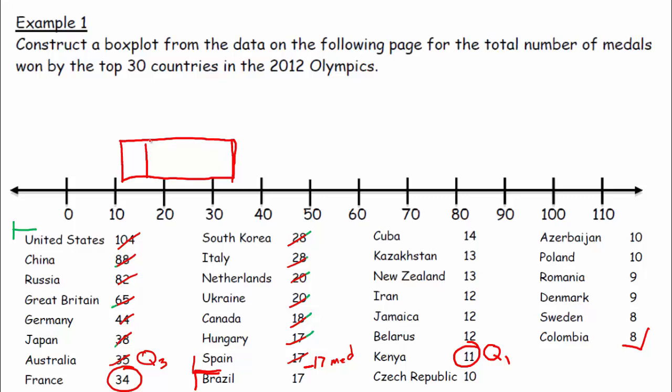All right, so next I need to use my rule to determine whether there are any outliers to see where my fence might fall. So I'm going to start at Q3, and I'm going to go up 1.5 times the interquartile range. Q3 we have determined is 34, plus 1.5 times, now let's see what my interquartile range would be.